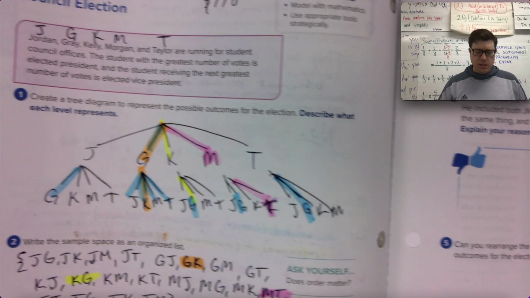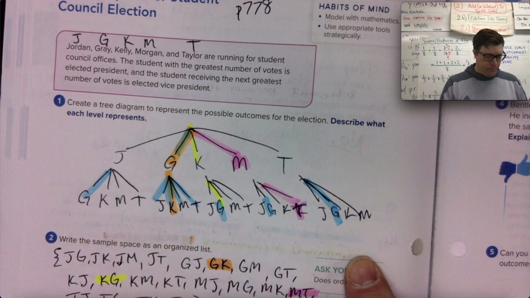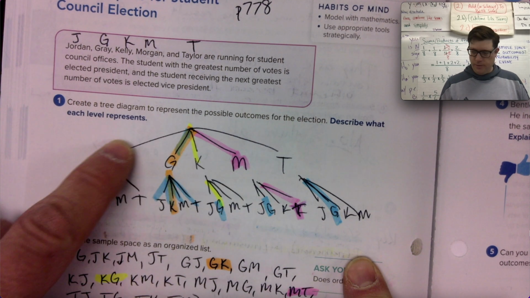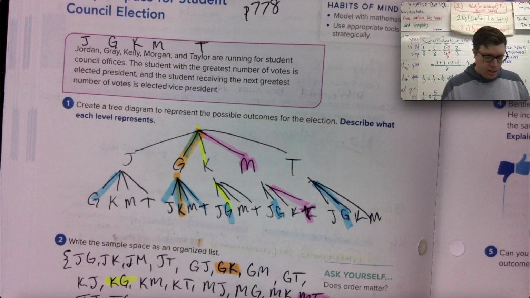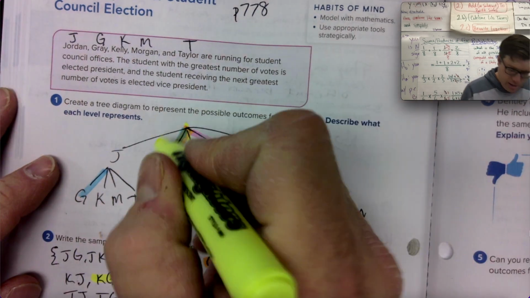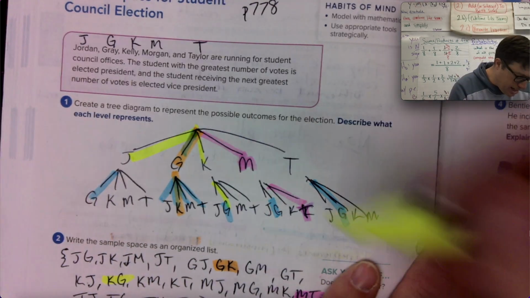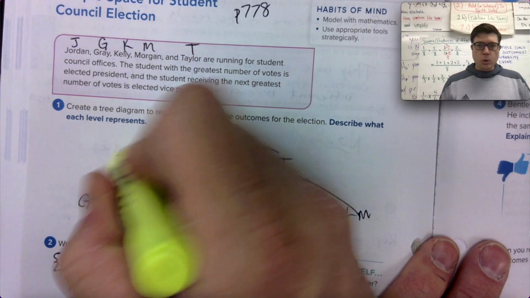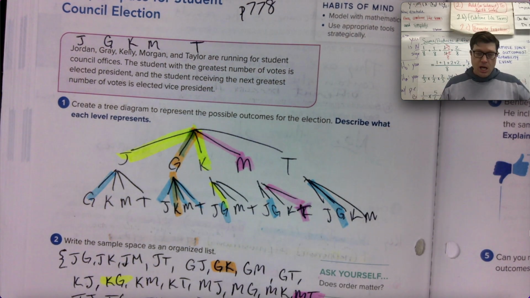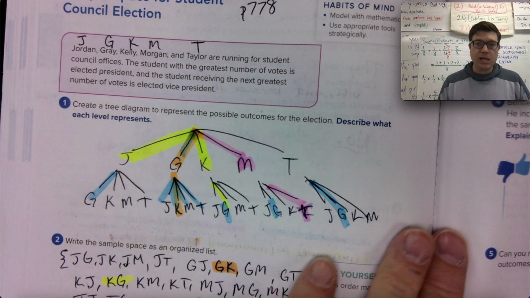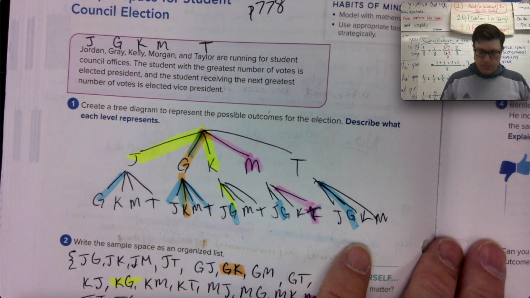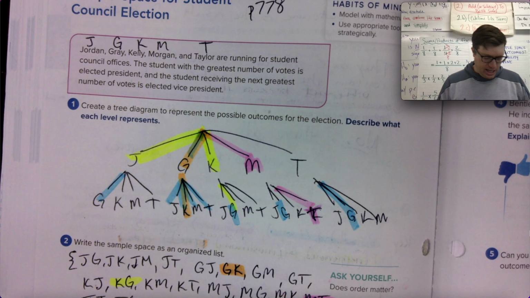Well, let's go back to the tree diagram. Let's just outline. Jordan is this path. I'm kind of running out of color here. Maybe let's go with yellow again. So Jordan is this path, and Kelly is this path. Good choice for yellow. Now, Jordan or Kelly are those two choices. Then as we go down those branches, we also want to consider back here Taylor or Gray as vice president, because that's what question 3C asks about.